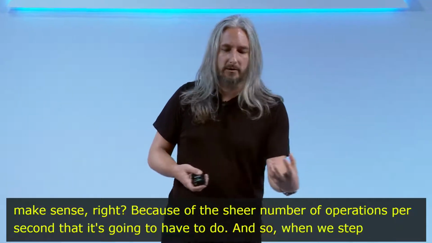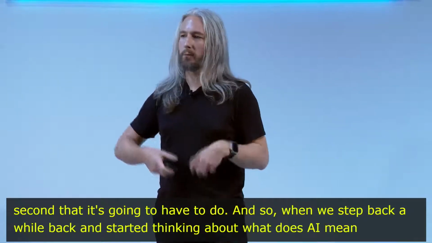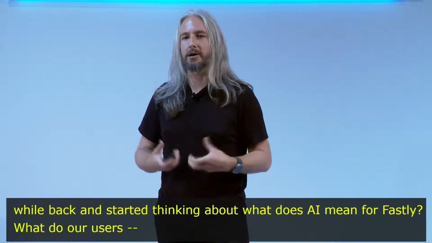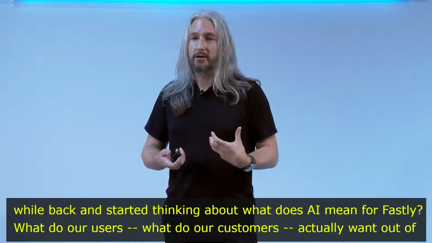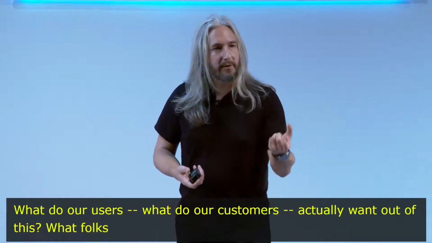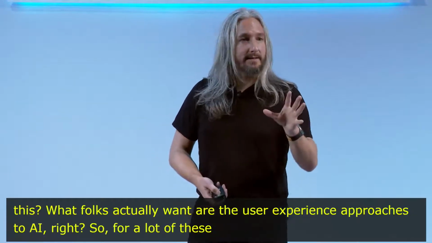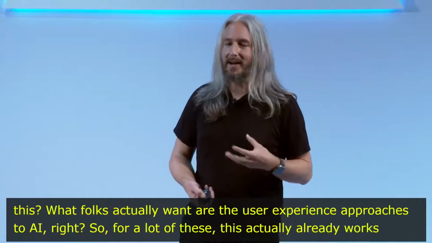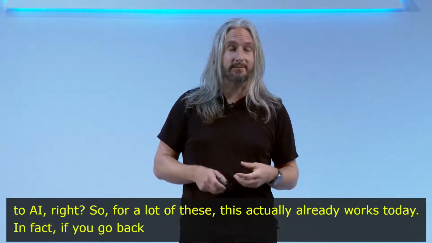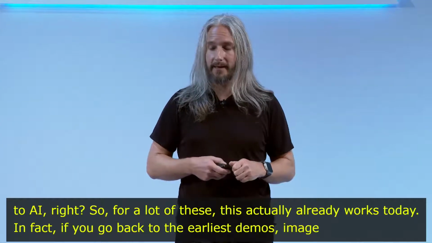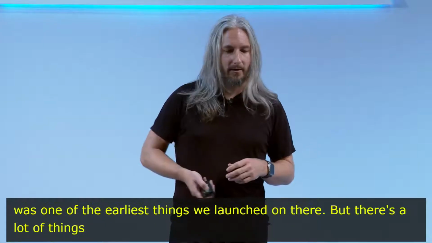So when we stepped back a while ago and started thinking about what AI means for Fastly, and what our customers actually want out of this, we realized that a lot of what folks want are the user experience approaches to AI. For a lot of these, this actually already works today. In fact, if you go back to our earliest Compute@Edge demos, you'll see that image classification was one of the very first things we launched on there. So there's a lot of things you can do with AI today on Fastly.